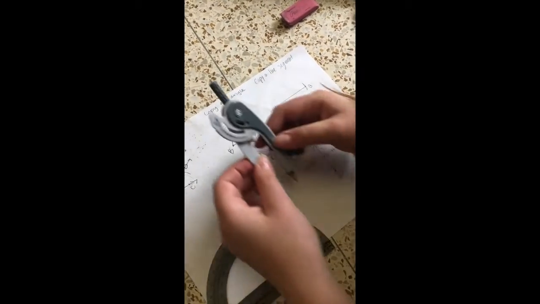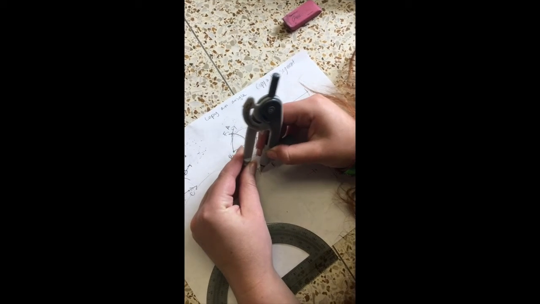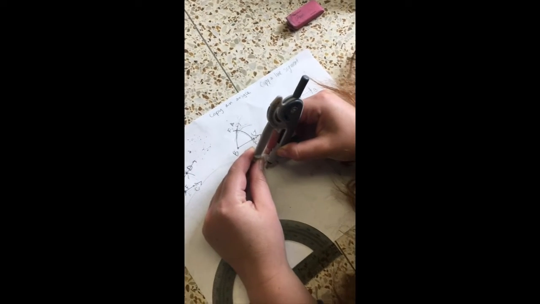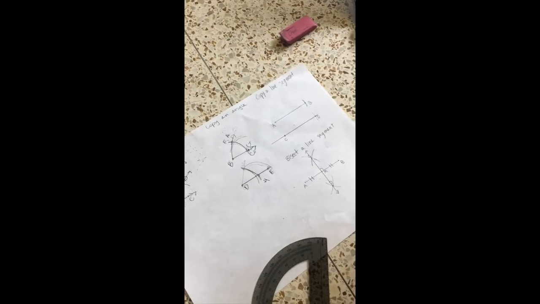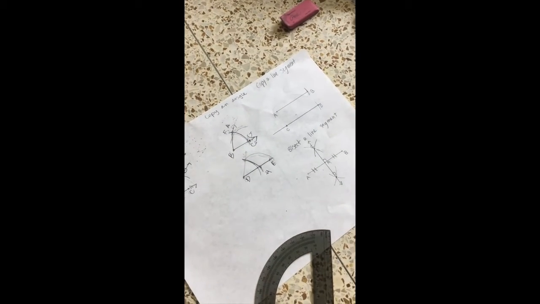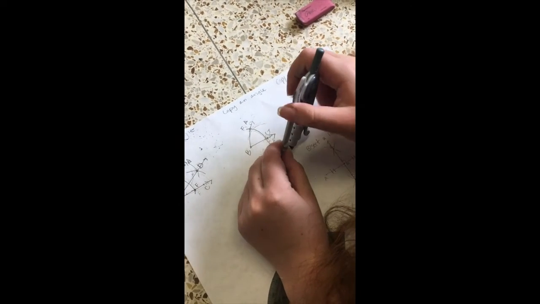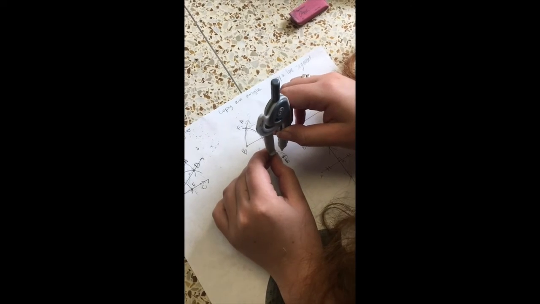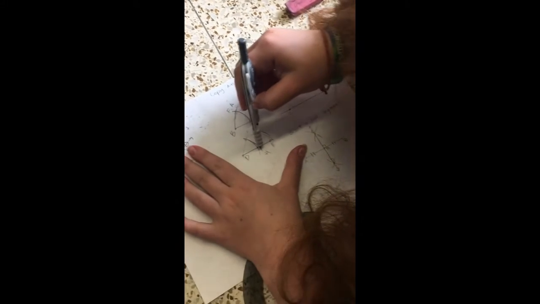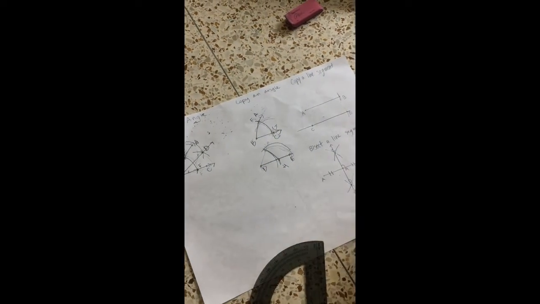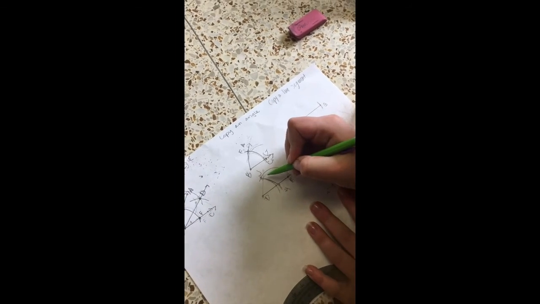For our third step, we're going to draw an arc with the same radius as in step 2, but center it at D. So now we have this arc right here. This new point is going to be called H. Then we're going to draw an arc the length of GF centered at H. It should intersect the previous arc at now J. So we are going to center it at H, and we are going to draw this arc right here. So now this new point is going to be called J.